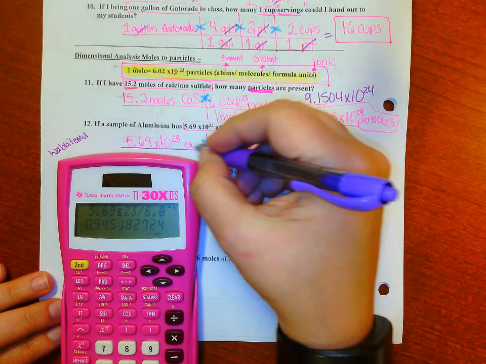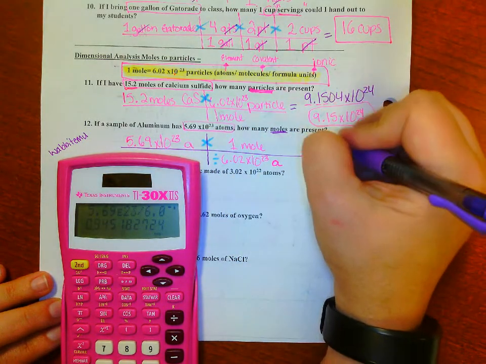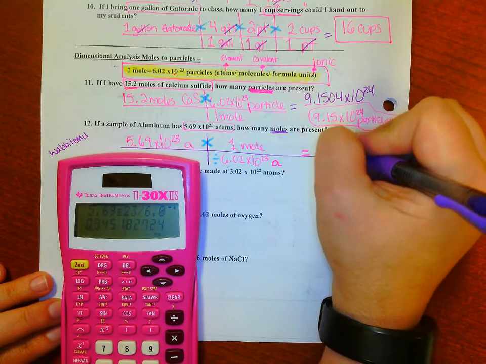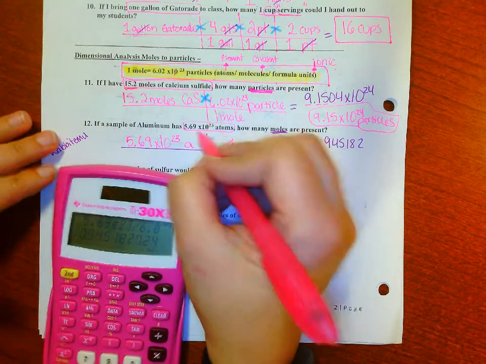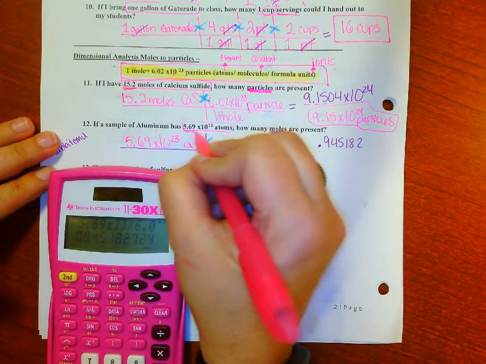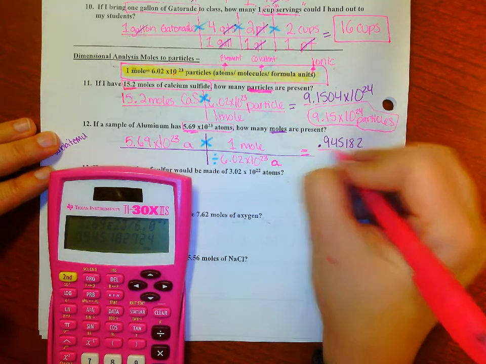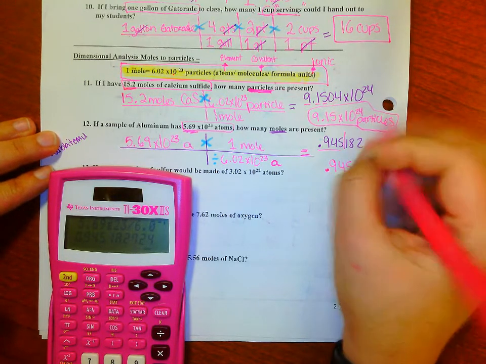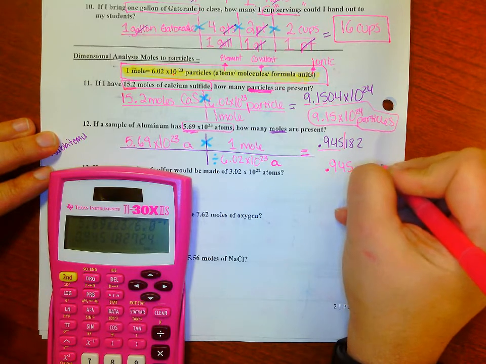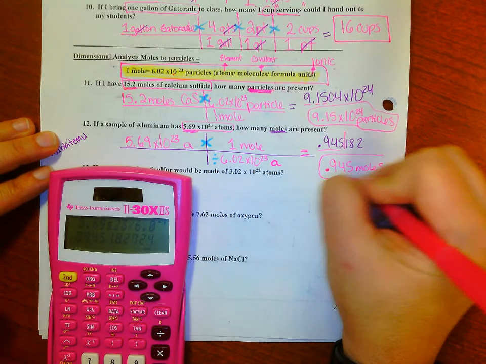Once we divide those two numbers, we get 0.945182, and so on. But we only need 3 numbers of significance because that's how many are in our original problem. So I'm going to cut it off right there. 0.945 moles would be our final answer.